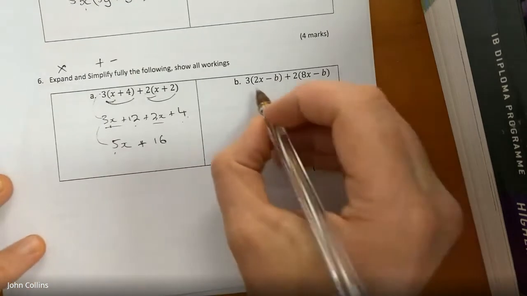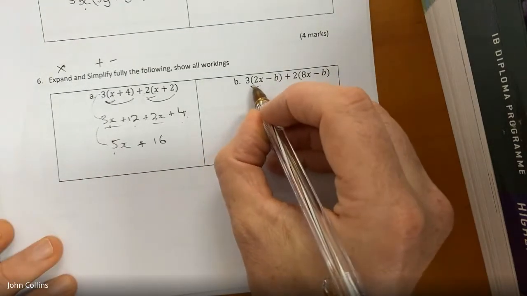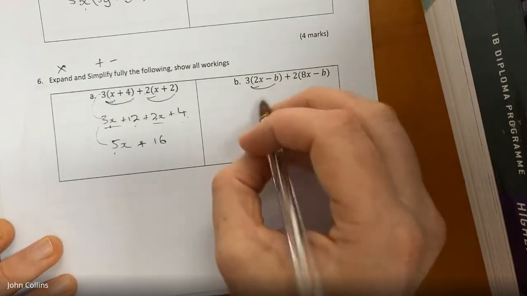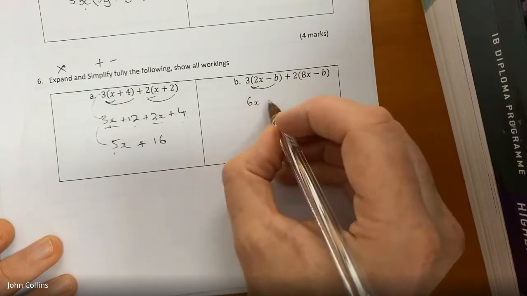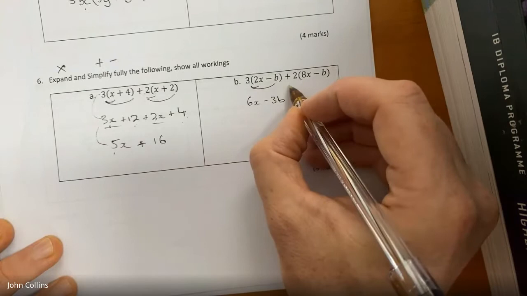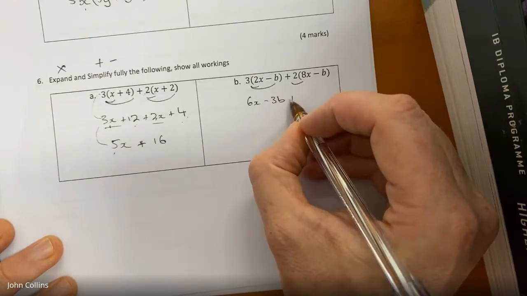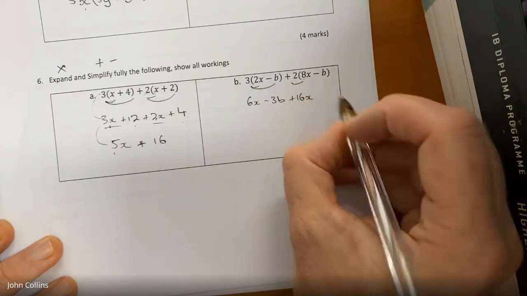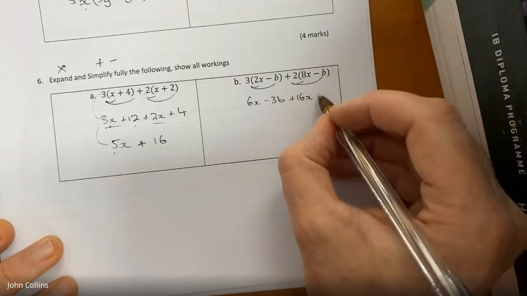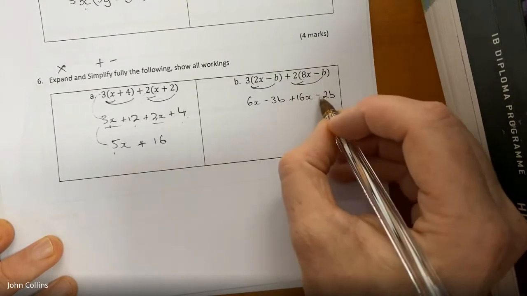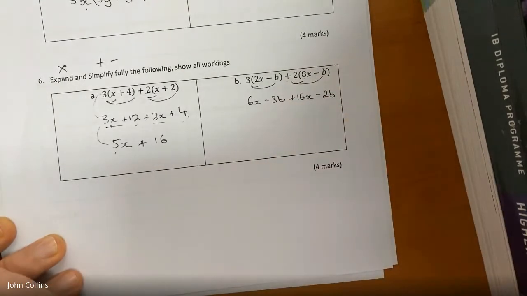Okay. Next one. Multiply here. So it's 3 times 2x gives 6x. 3 times minus b gives minus 3b. 2 times 8x gives 16x. 2 times 8 is 16. And 2 times b is just 2b. And it's still minus because that's plus. Plus times a minus is a minus.